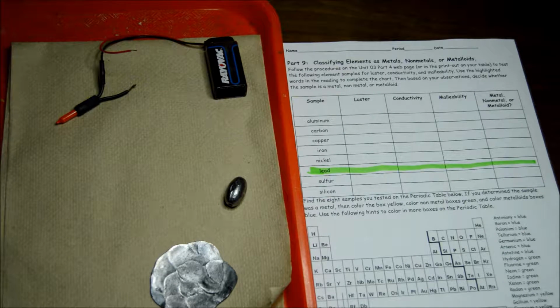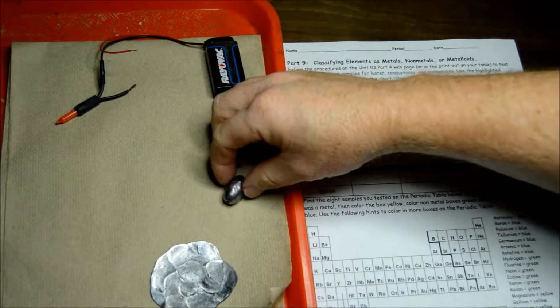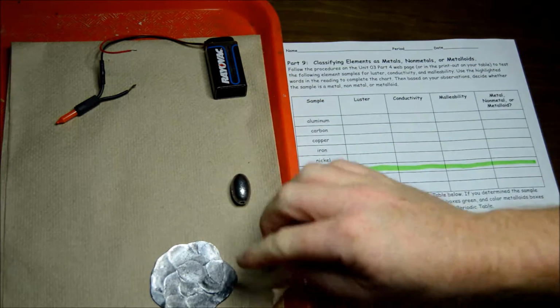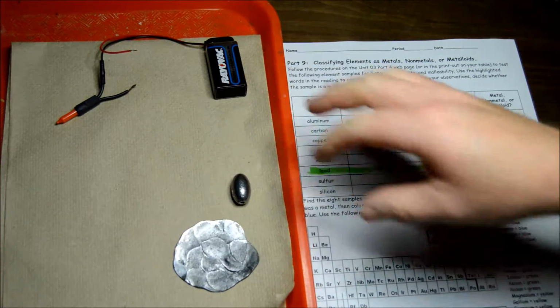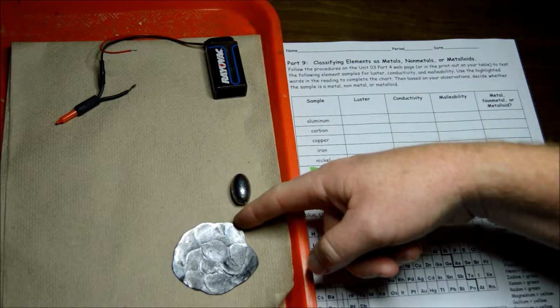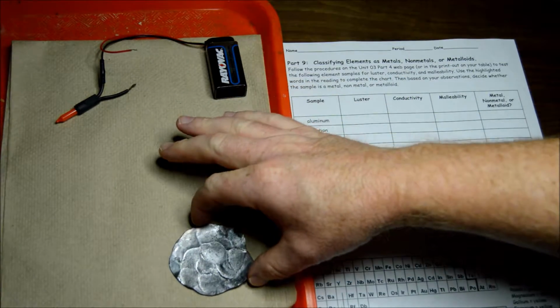Okay, so we're going to test elements so we can classify them as metals, nonmetals, or metalloids. And the one I'm going to test for you today in this video is a sample of lead. I have a lead fishing weight here, and then I have this piece of lead that we hammered the other day when we were doing our hammer testing.